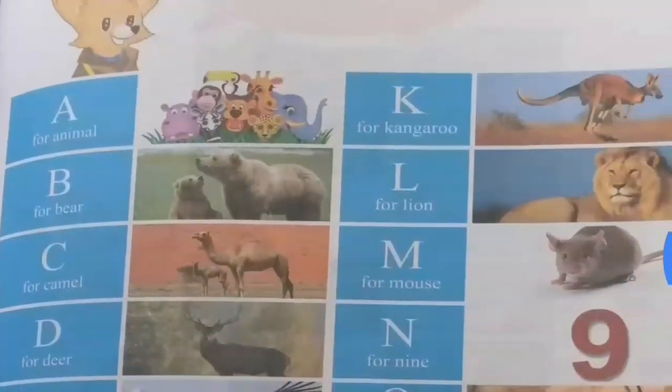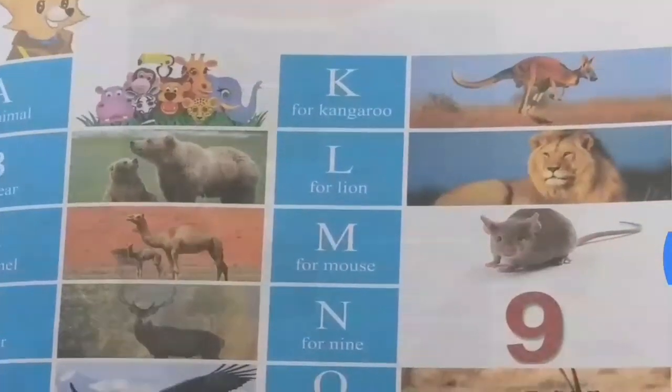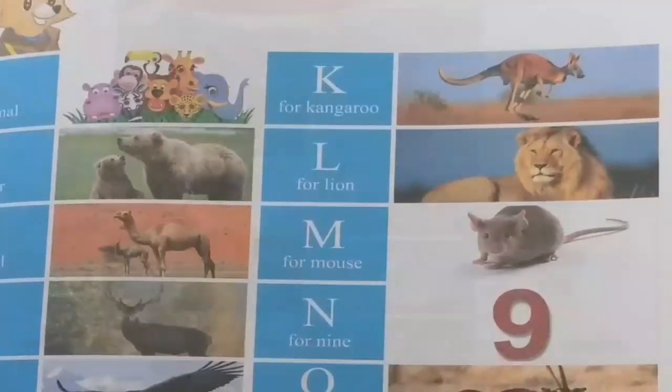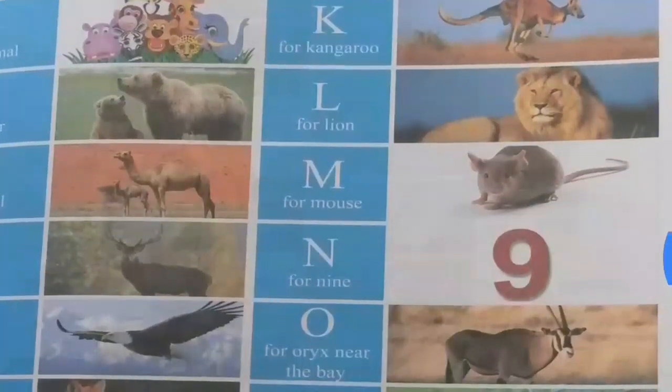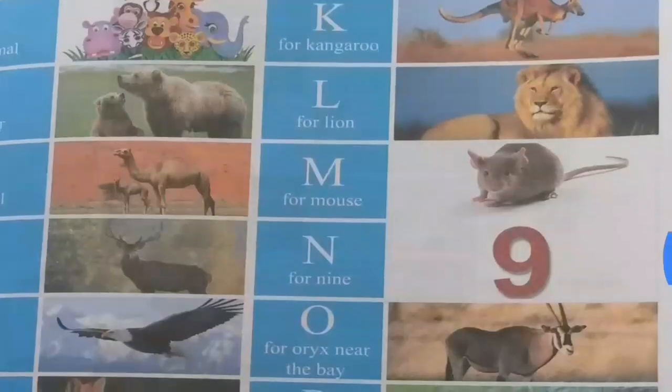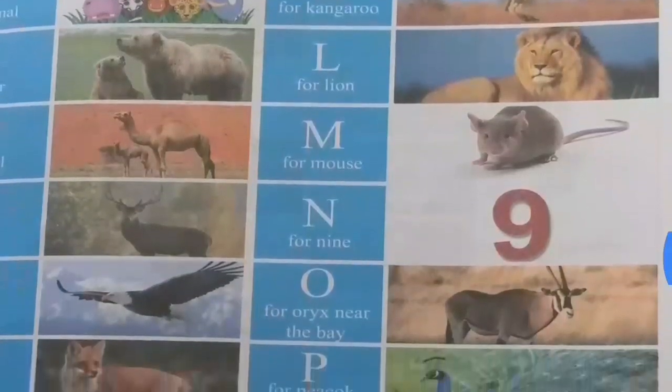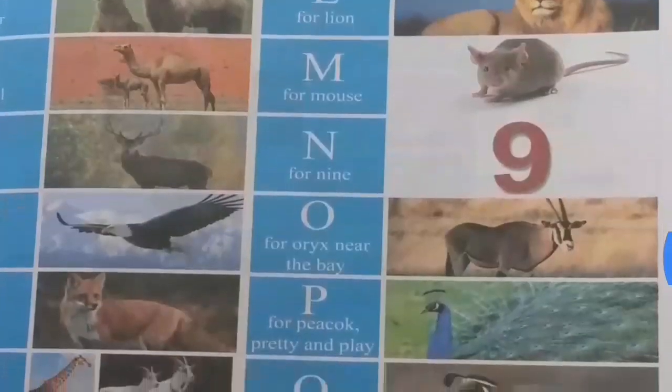K for kangaroo وهو حيوان الكنغر. L for lion أسد. M for mouse فأر. N for nine, nine تسعة.